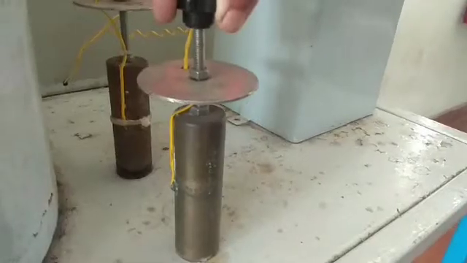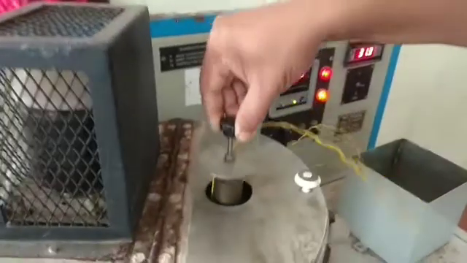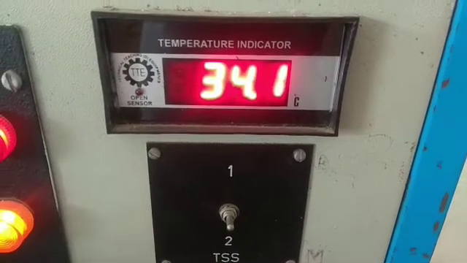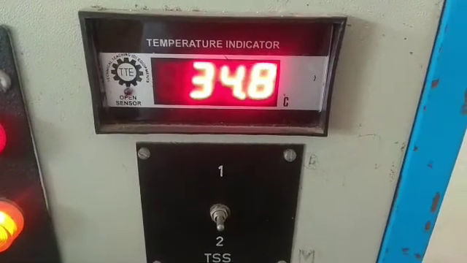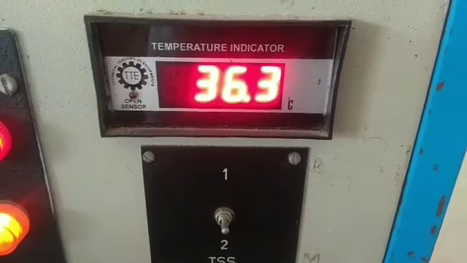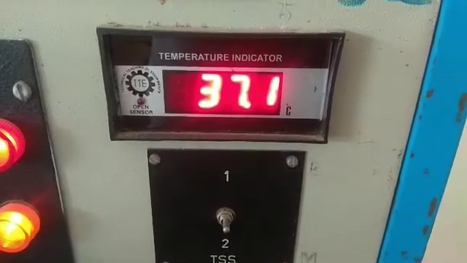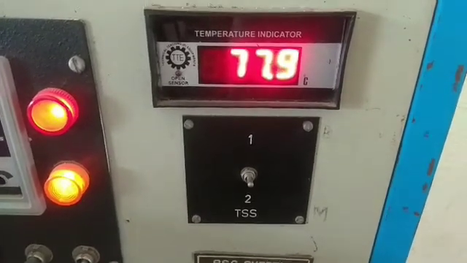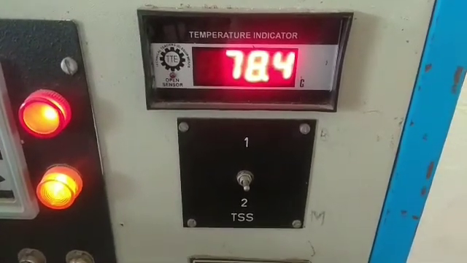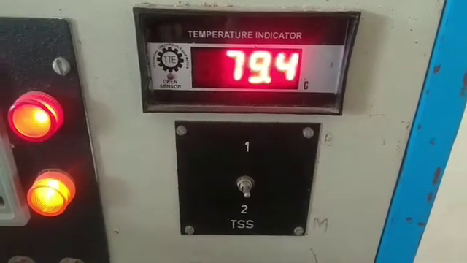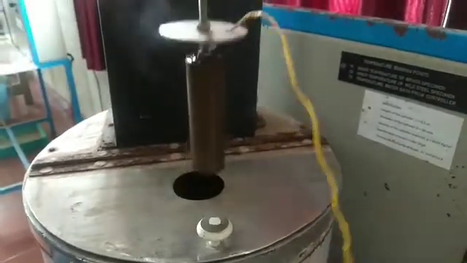Now we are going to dip the brass in the water bath. We can see the temperature is rising for the brass cylinder because it is in contact with the water bath at 75 or 80 degrees Celsius. When the metal cylinder reaches a particular temperature of 80 or 75 degrees Celsius, remove the cylinder from the water. Now we are going to remove the cylinder from the water bath.